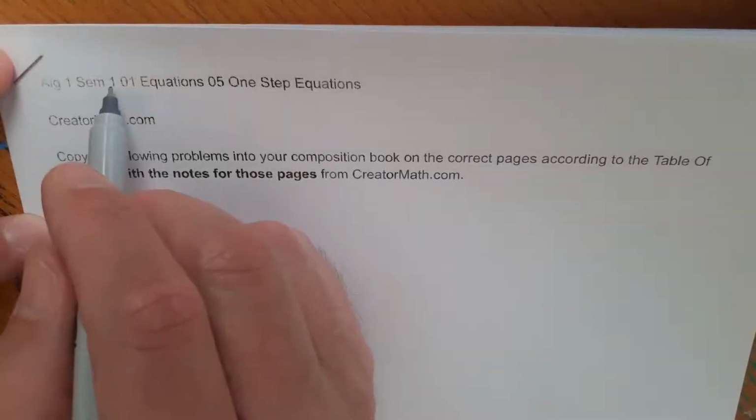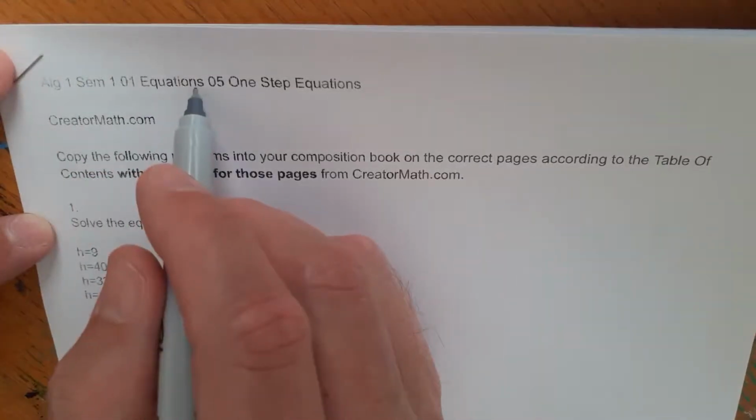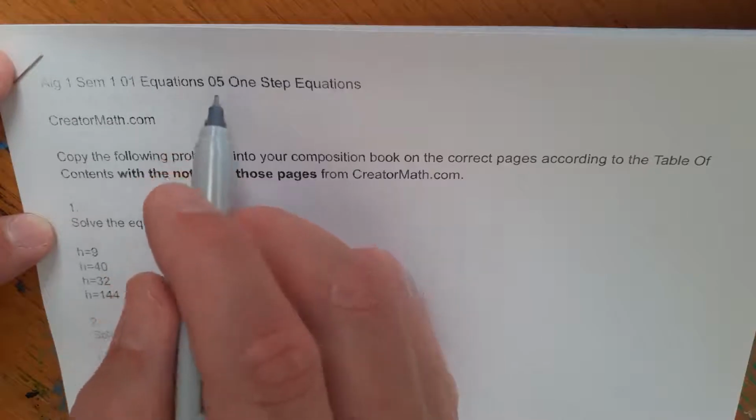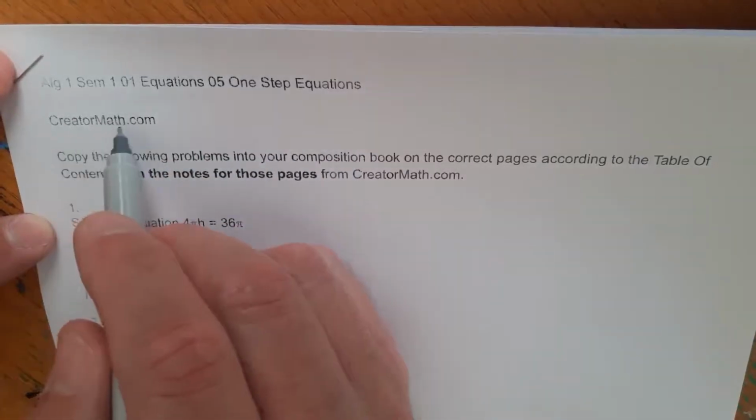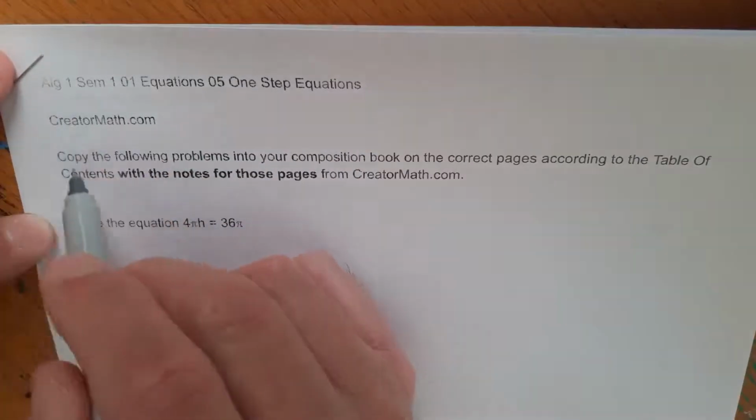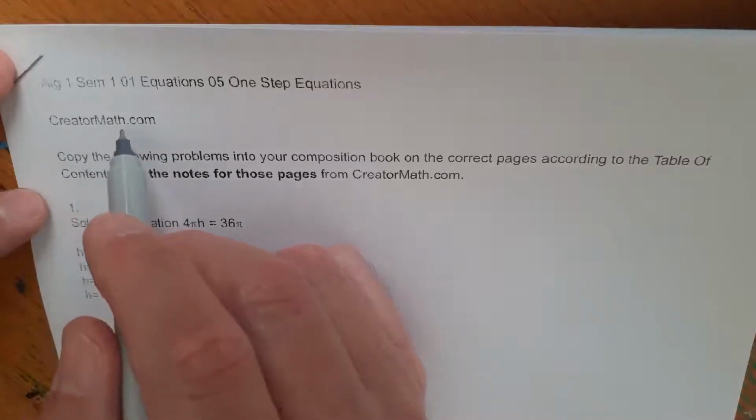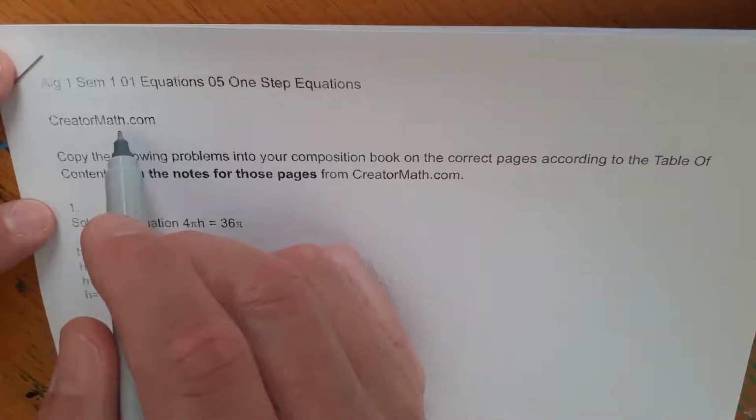This is Algebra 1, Semester 1. It's the first unit, called Equations, and it's the fifth lesson within that, called One-Step Equations. It's on creatormath.com under the Algebra 1 tab. You might have to Google creatormath.weebly.com to find the site.